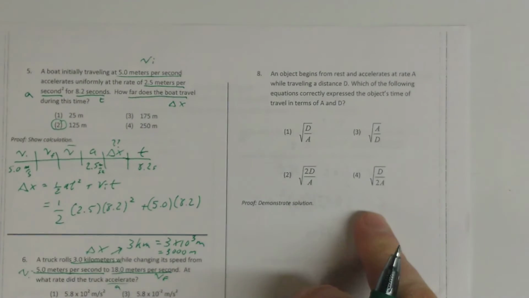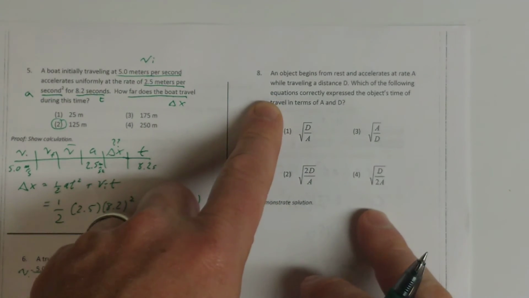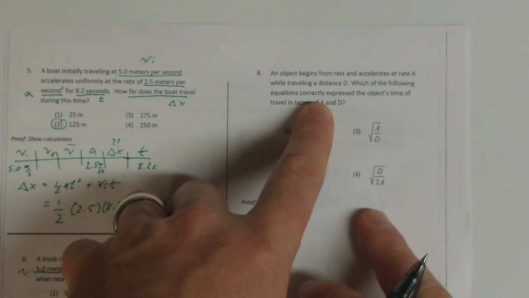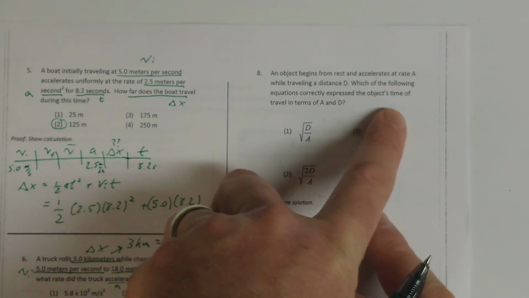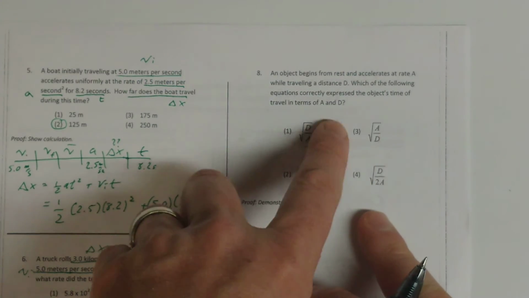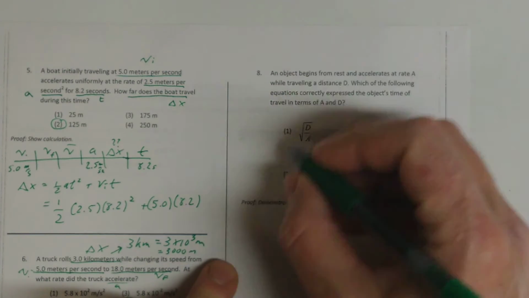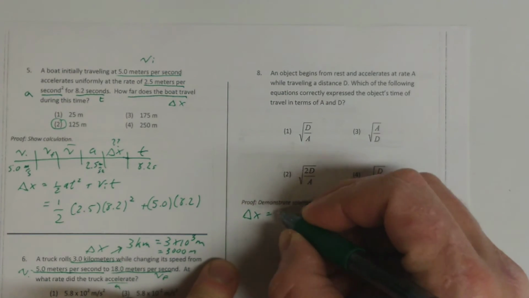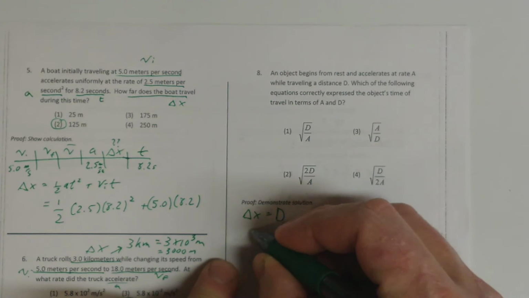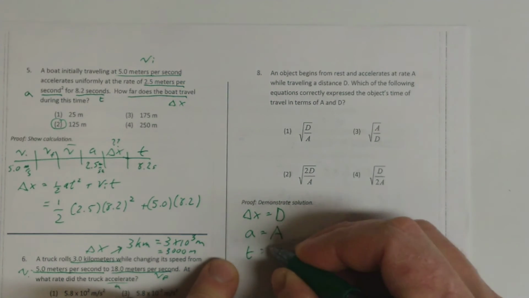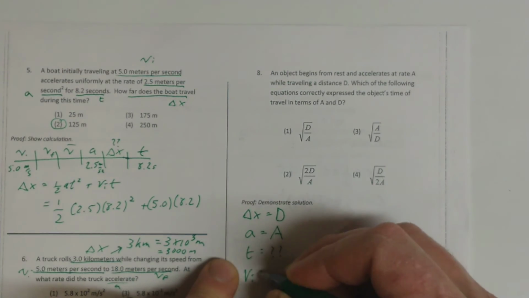All right, so see if you can finish up the rest of these. I should have maybe done this one. Let me see here. An object begins from rest and accelerates at rate A while traveling distance D. Which of the following equations correctly expresses the object's time of travel in terms of A and D? All right, so very interesting. So delta X equals D. A equals A. And you're looking for T, and V initial is 0.